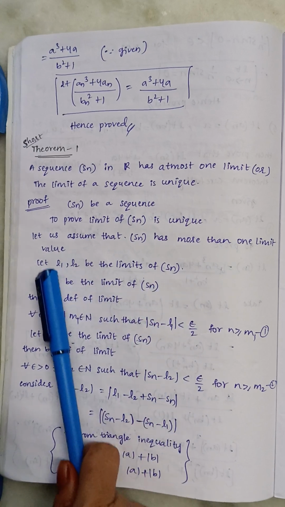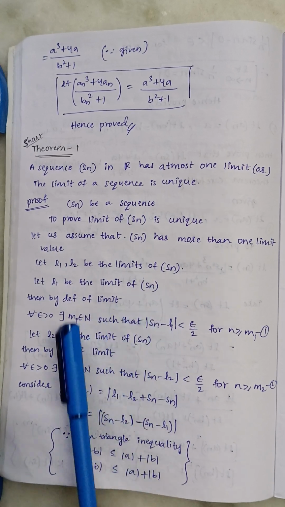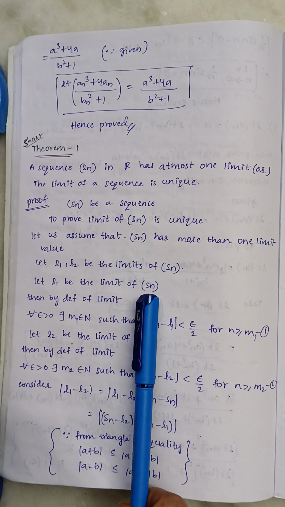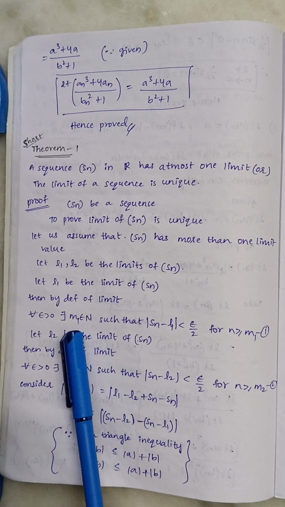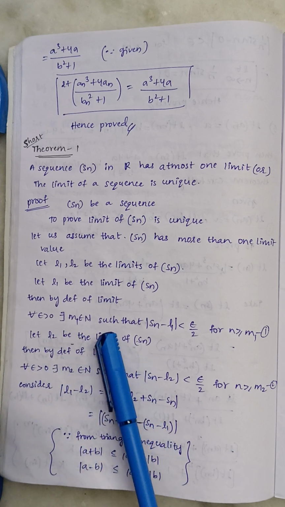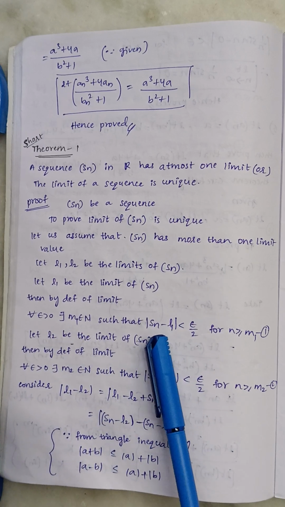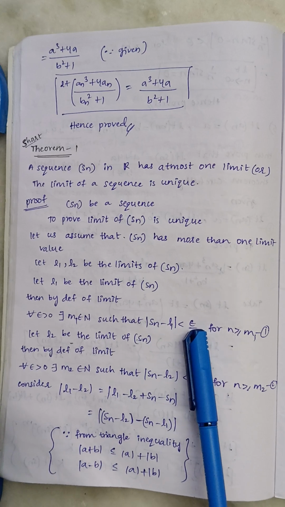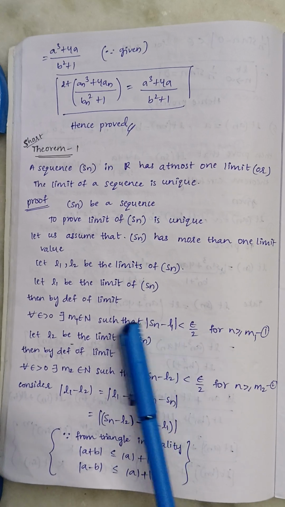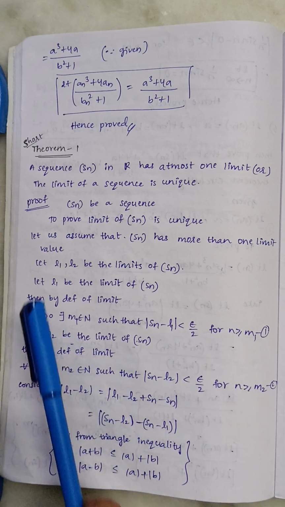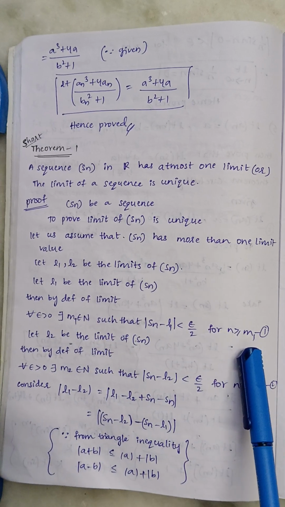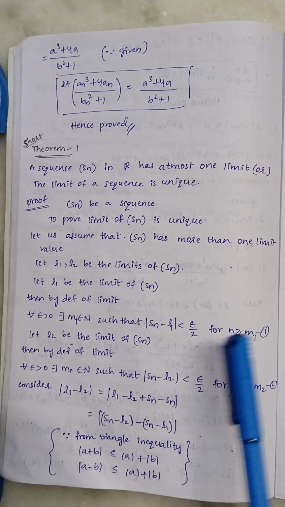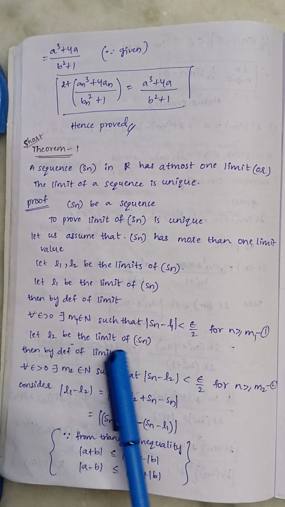Suppose first L1 is the limit of Sn. Then by the definition of limit: for all epsilon greater than 0, there is a natural number m1 such that modulus of Sn minus L1 is less than epsilon for n greater than or equal to m1. Similarly, L2 is the limit of Sn.